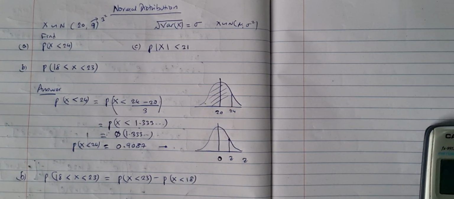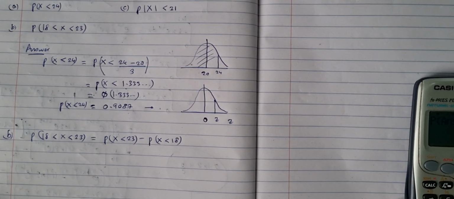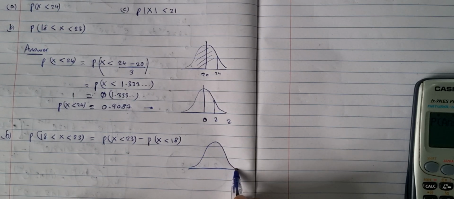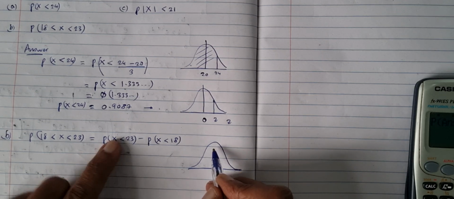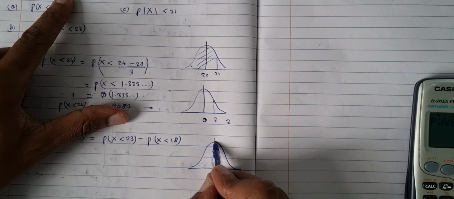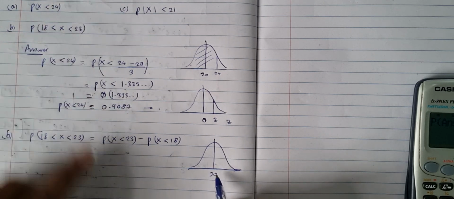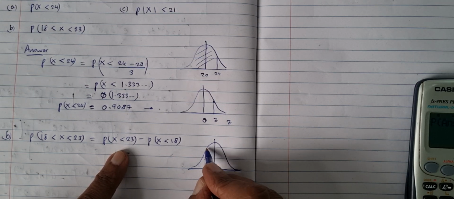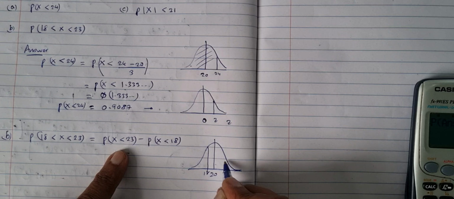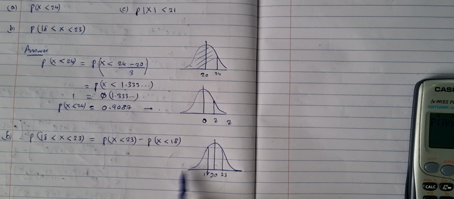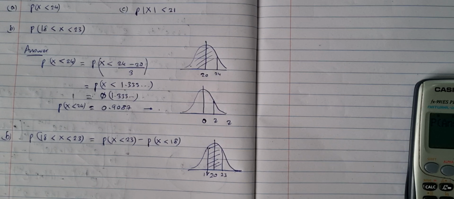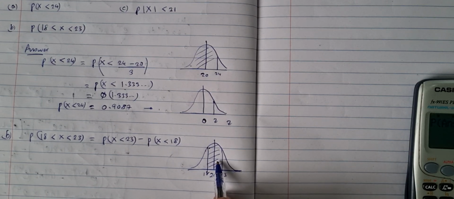If you want to understand what you're basically doing on a curve, your normal distribution curve looks like this, and you've got the mean as 20. Now you're looking for 23 minus 18. So let's say 18 is here, and let's say 23 is here. All the area below 23 minus all the area below 18 is going to give you this one. So that's the area we're looking for, and that's our probability.